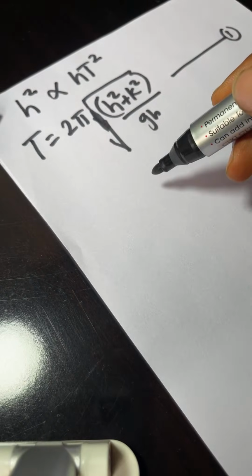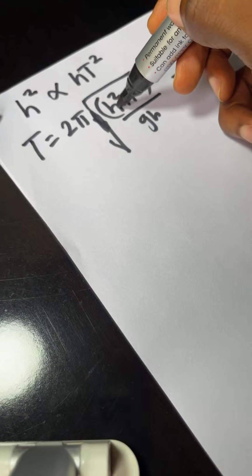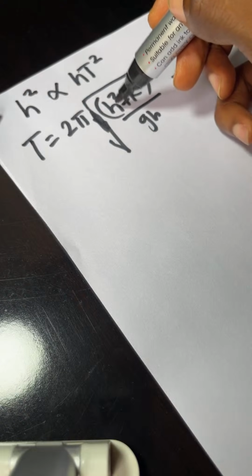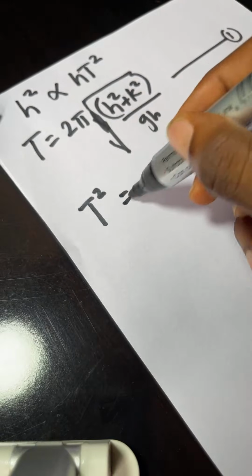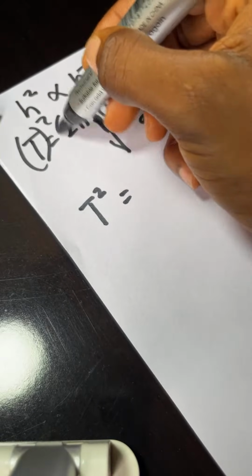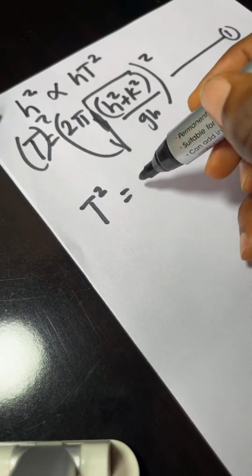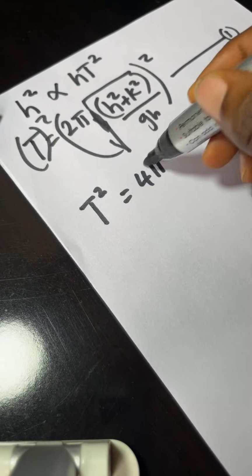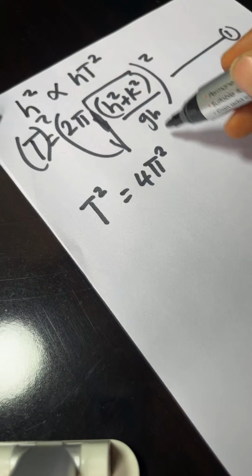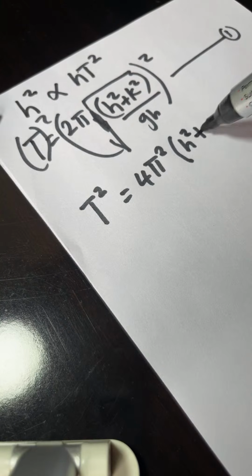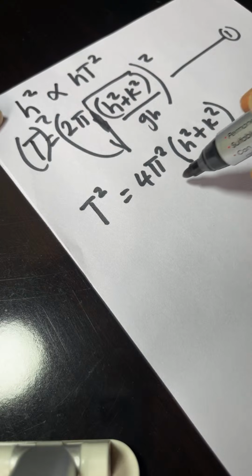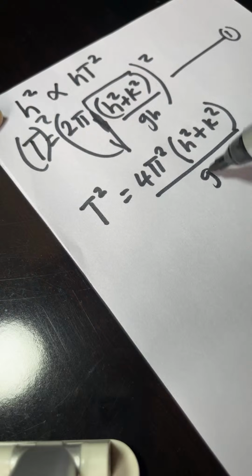The first thing, we square both sides. Remember, we want to make h the subject of formula. So therefore, t square is equal to 4 pi square, bracket open, h square plus k square, bracket close, all over gh.